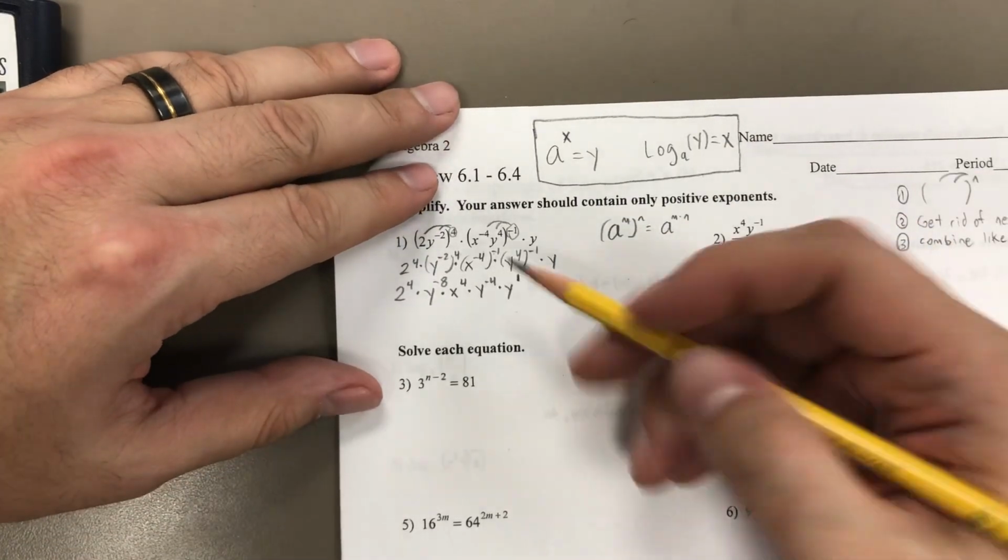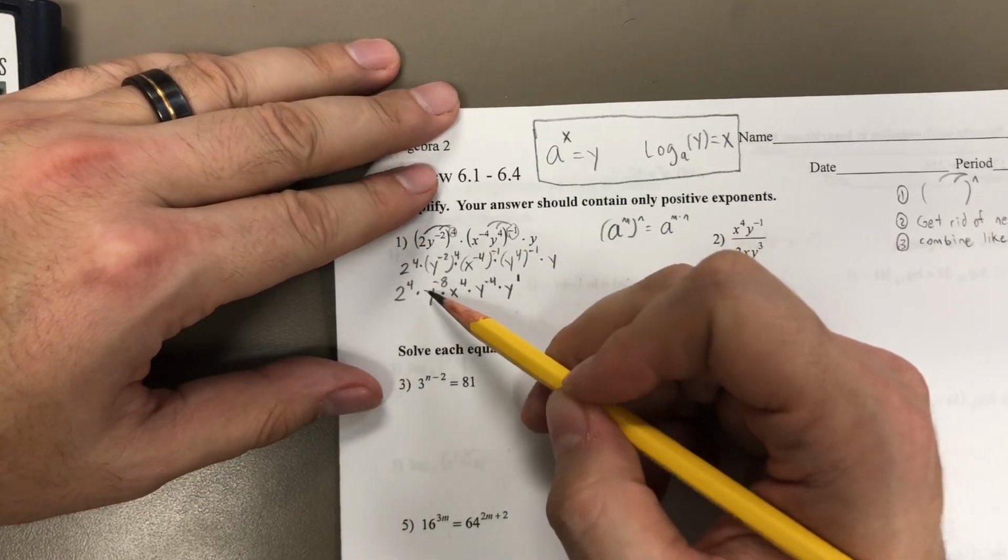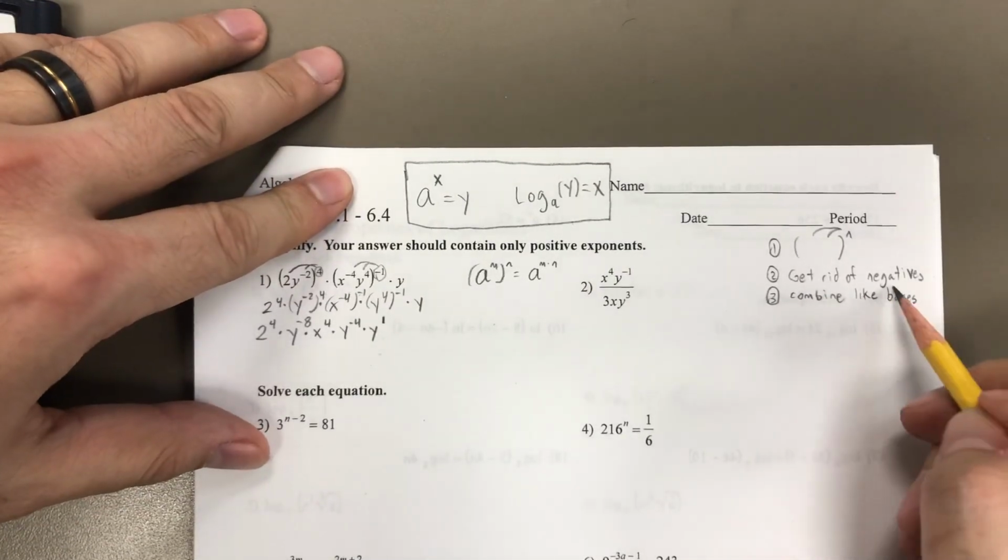So next, what we're going to do is take our powers and get rid of any negative exponents that we have.